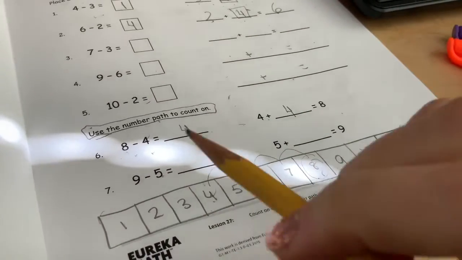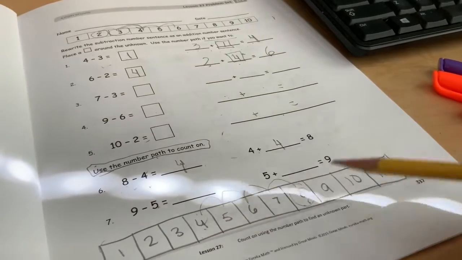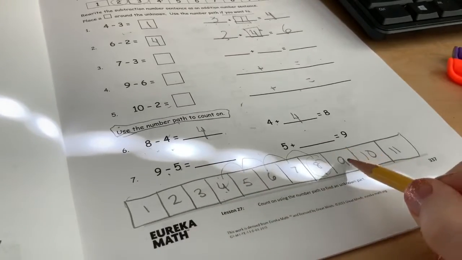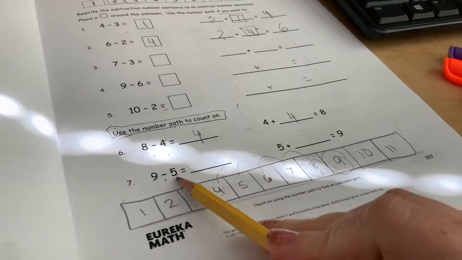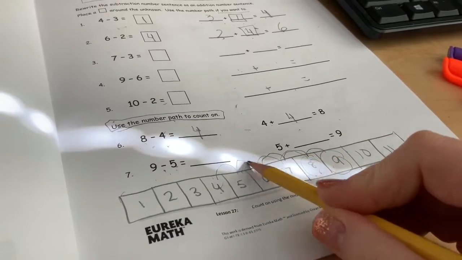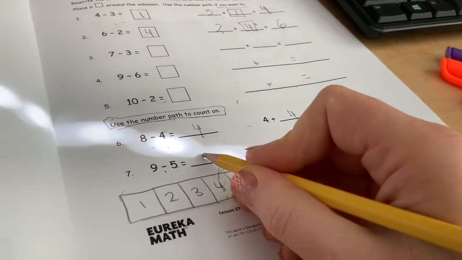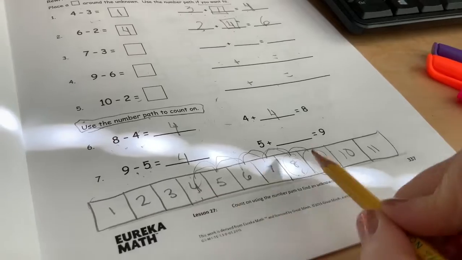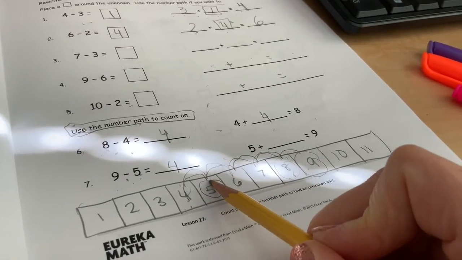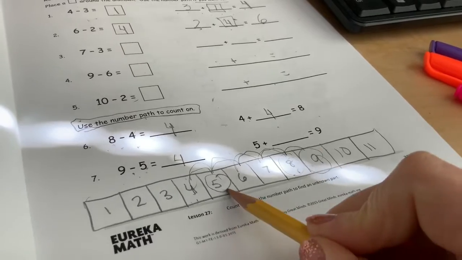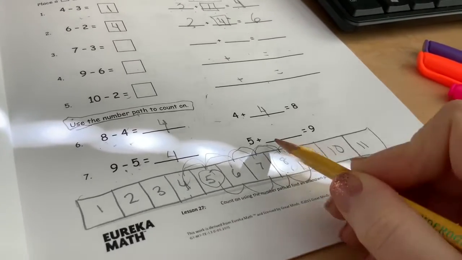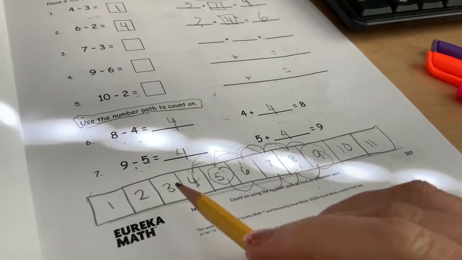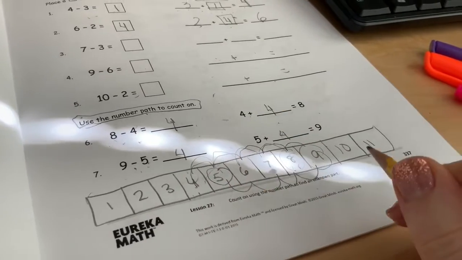So let me try it for this one. 9 minus 5. So instead of going forwards using the addition, I'm going to go backwards using the subtraction. So I'm going to start with 9, and I'm going to go back 5 times. 1, 2, 3, 4, 5 puts me at 4. So 9 minus 5 equals 4. For the addition sentence, I could go forward. So I could start with 5 and see how many jumps it takes me to get to 9. 1, 2, 3, 4. How many jumps did it take me? 4. So you see I get the same answer like before, but using that number path, you can go backwards or you can go forwards.